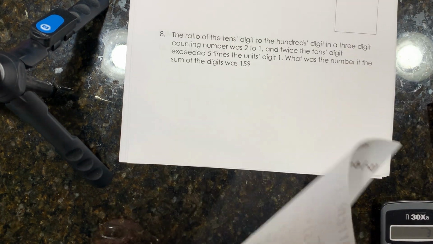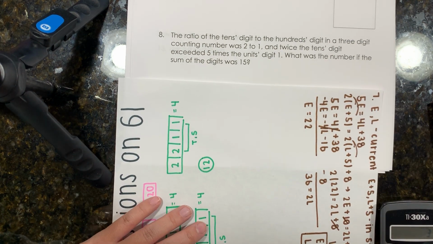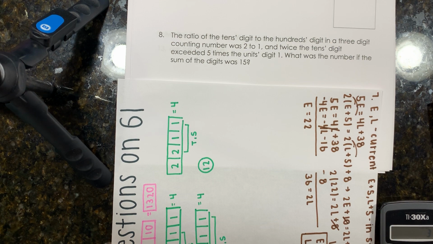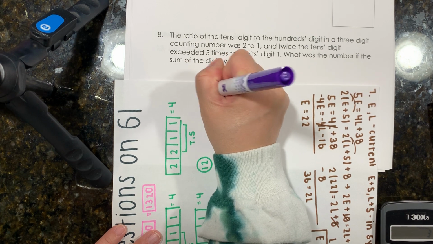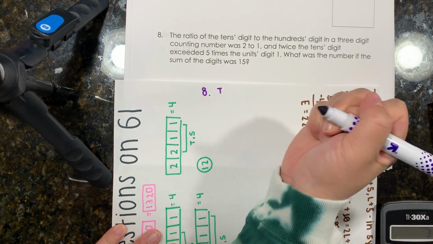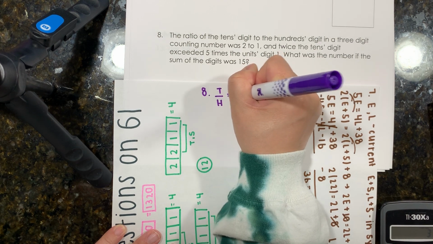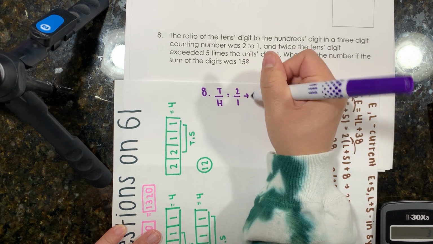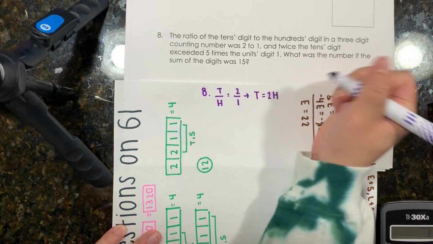Okay, moving on to number 8, we have the ratio of tens digits to hundred digits in a 3-digit counting number was 2 to 1. So number 8, I have tens to hundreds, that's just a fraction, is 2 to 1. So if I cross multiply that, I get t is equal to 2h.